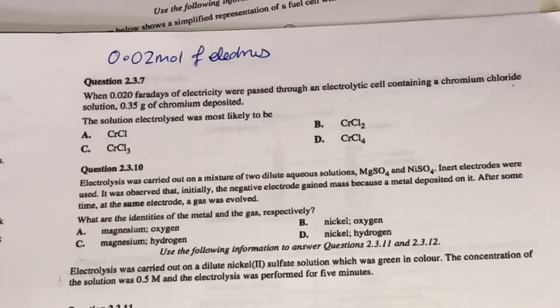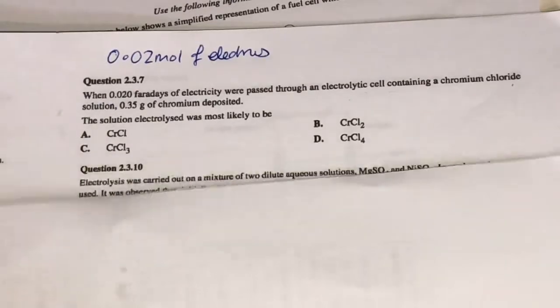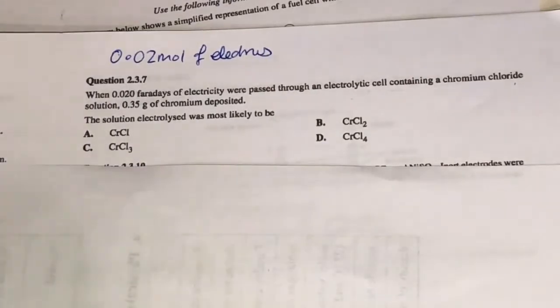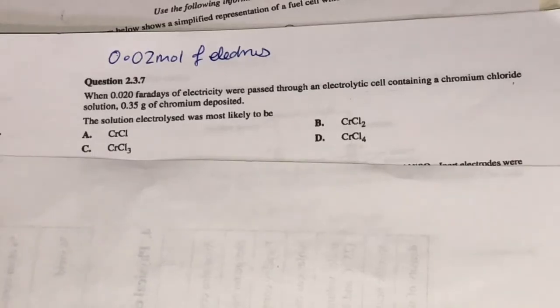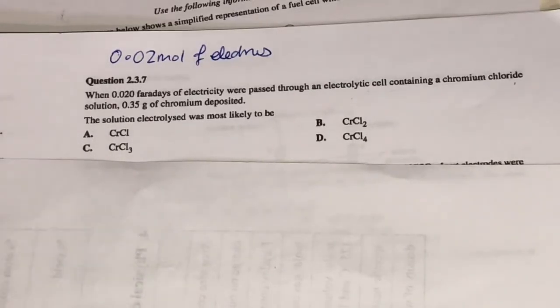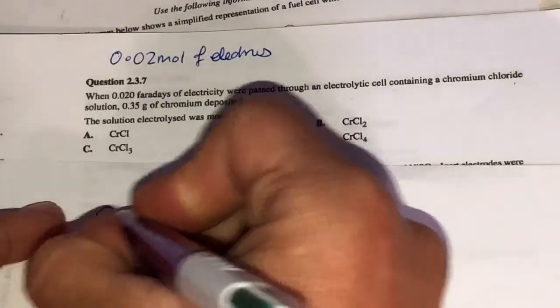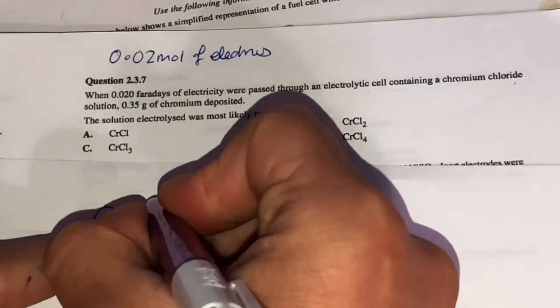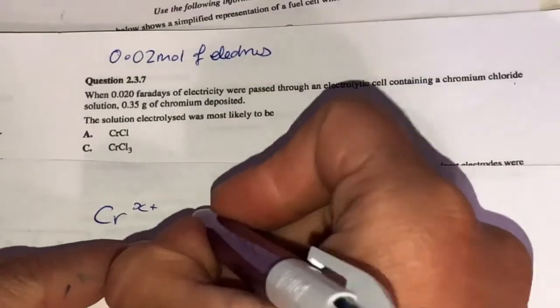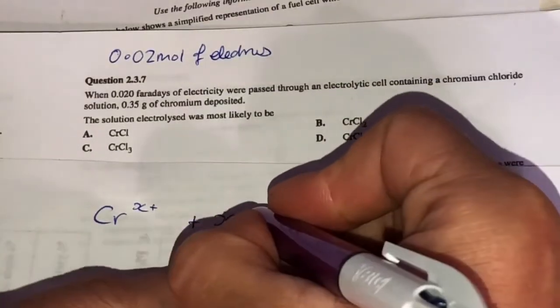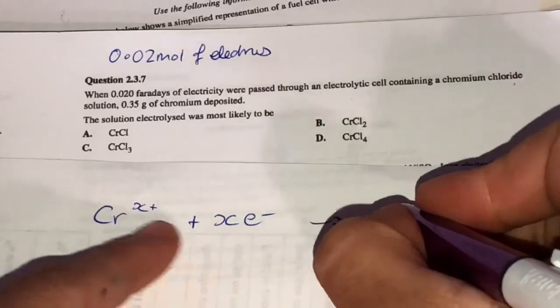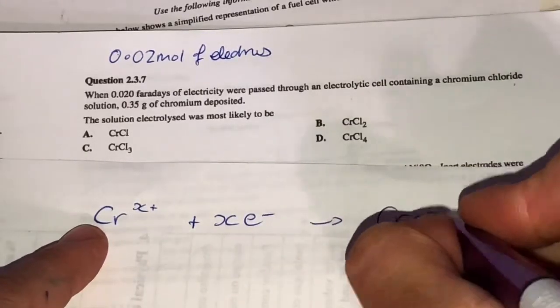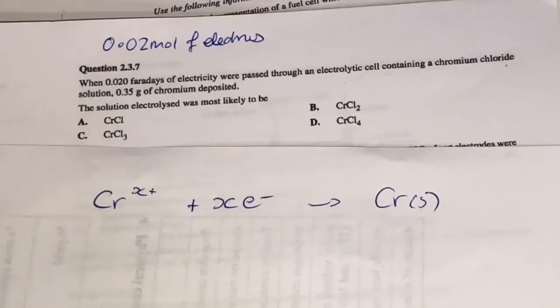What charge is the chromium? It's a very common question. So we've got to work out the charge: X plus, plus X electrons produces chromium solid. We've got to work out what X is.